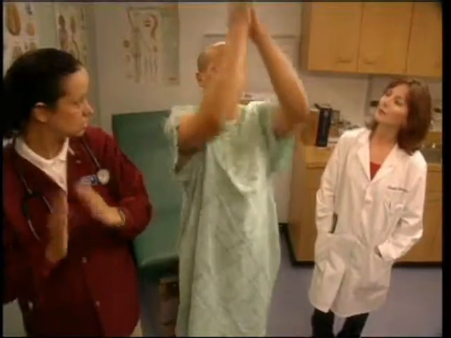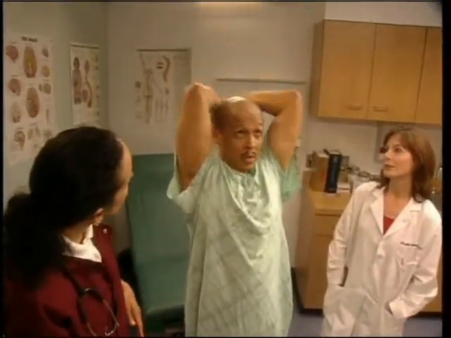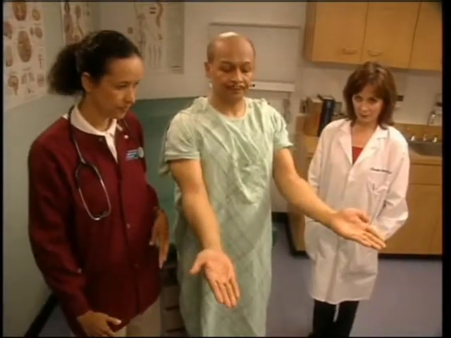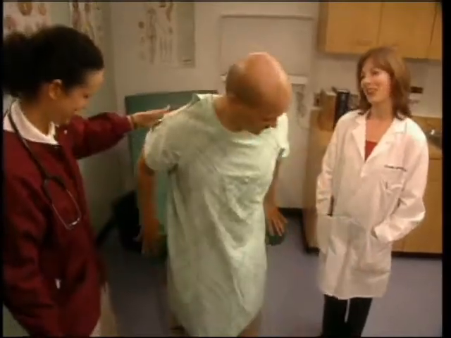Elbows straight. Yes. Okay, now flex your elbows and put your hands behind your head. Good. Now can you bring your right elbow to your forehead? Okay, and then the left? Okay, good. Now just straighten out your arms. Okay. Turn your palms up. Up. Okay, down. Okay, good. You can sit down.